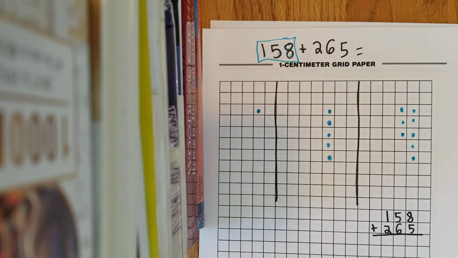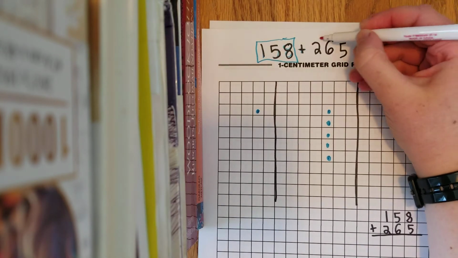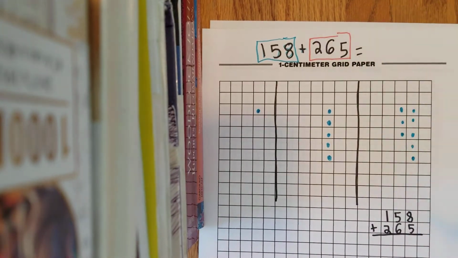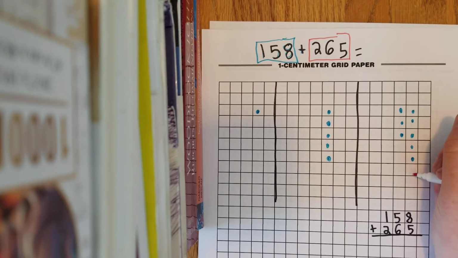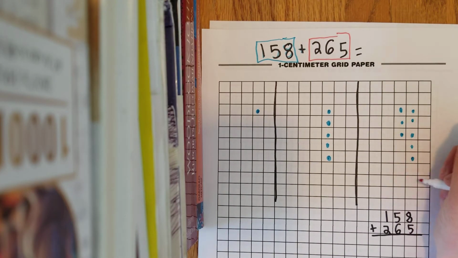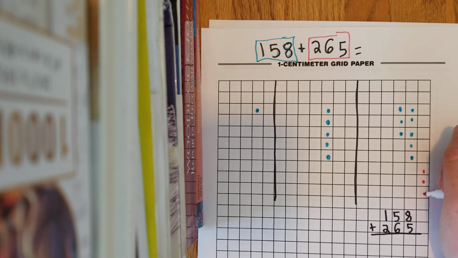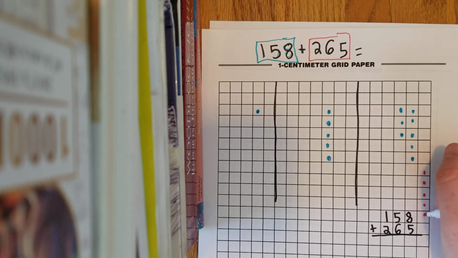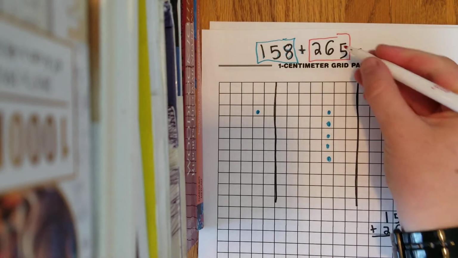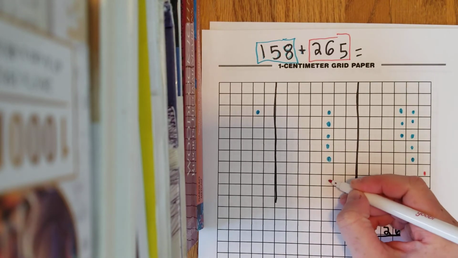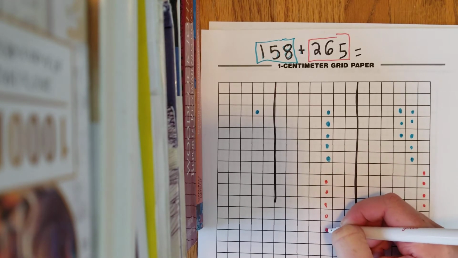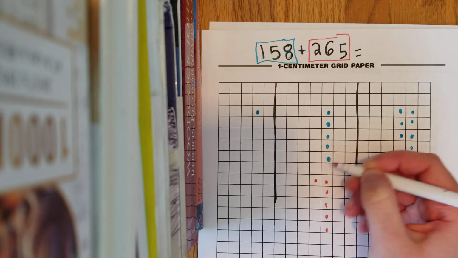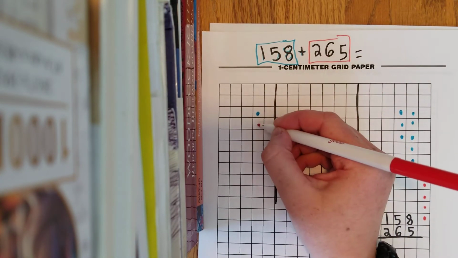Now my next number I'm going to do in red. So I'm going to do 5 ones, and I'm going to do it below. Let's see, I didn't quite leave enough room, so I'll do it on the side here. And then 6 tens. And then I'm going to do 2 hundreds.